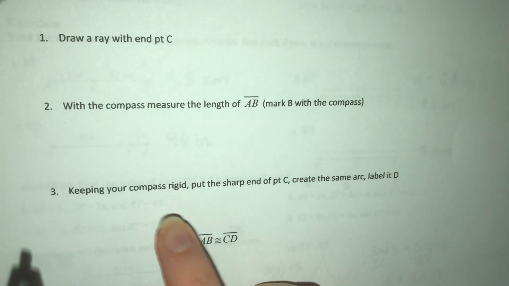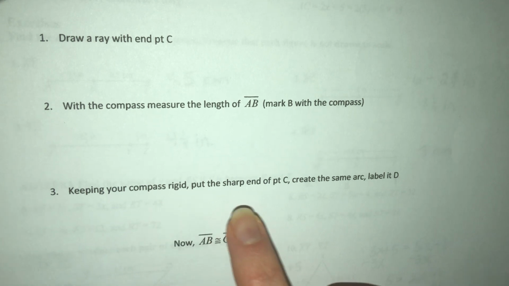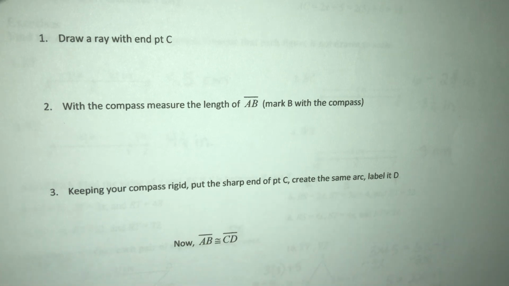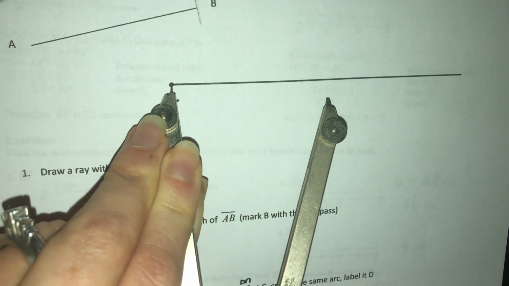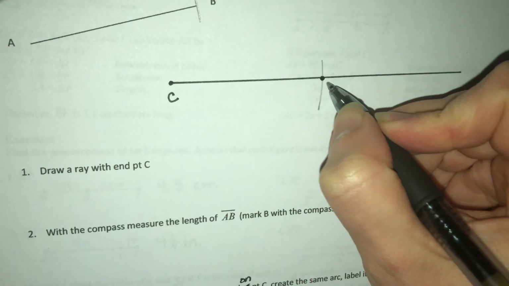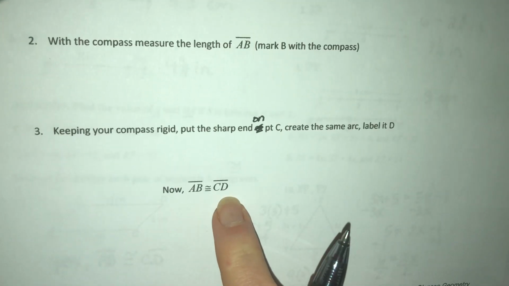Now, keeping your compass rigid, this is very important. Whenever you see the direction, keep your compass rigid. That means do not make it bigger or smaller right now. We need that same distance set up on your compass for the next step. Put the sharp end on point C, and then create the same arc and label it D. So put the sharp point on C and make a little arc where it hits the segment, and that is going to be our point D.